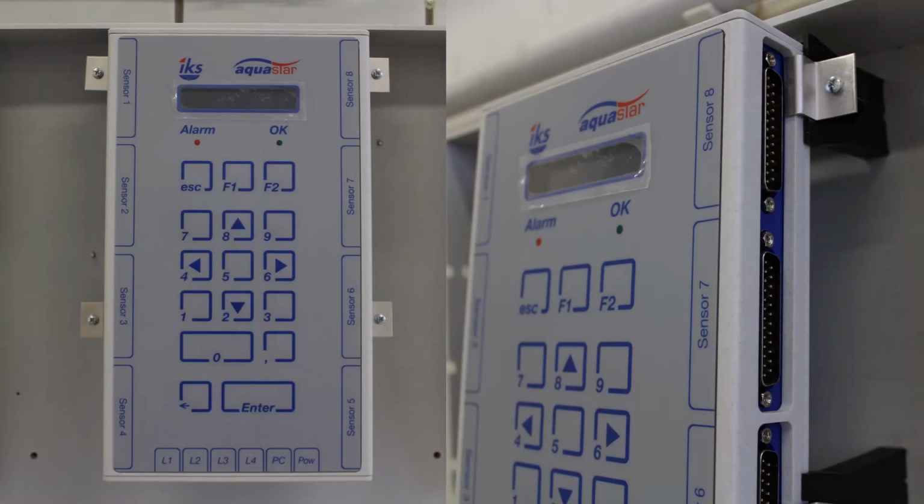On the sides labeled Sensors are the sockets for the measurement and control modules. 8 modules can be connected to the system in different combinations, and this can be used in different independent tanks. At the bottom labeled L1 to L4 are the sockets for the switch socket panels with 4 sockets each. This means that IKS Aquastar can control 16 sockets at the same time. Left to the L4 is the connection for the PC. Beside that is for the power supply.